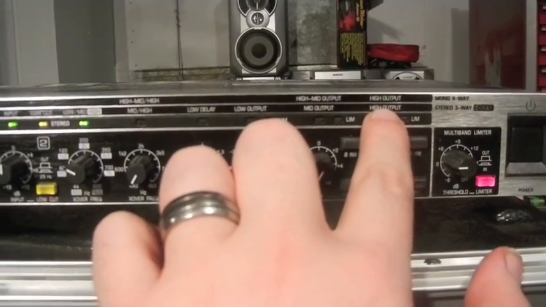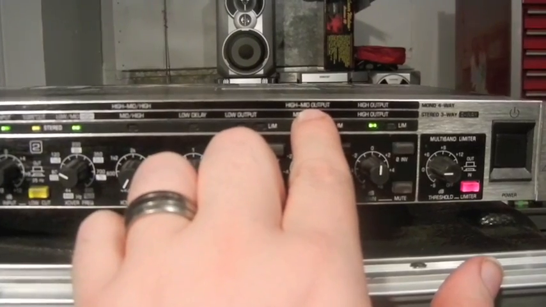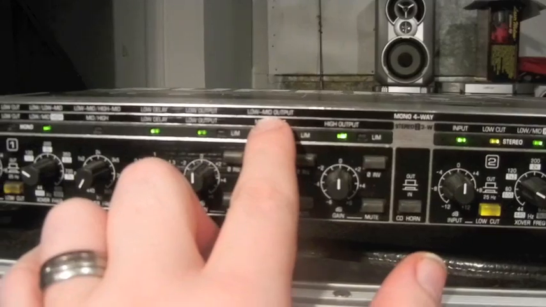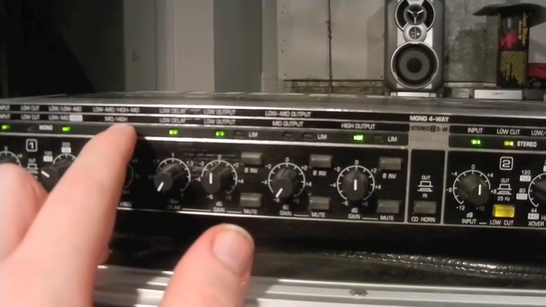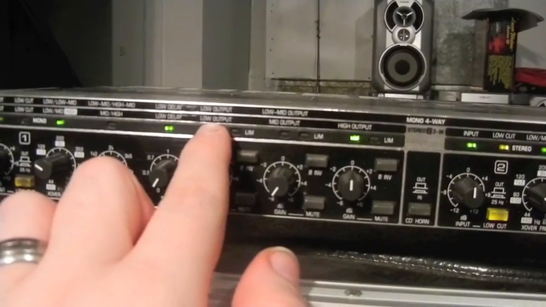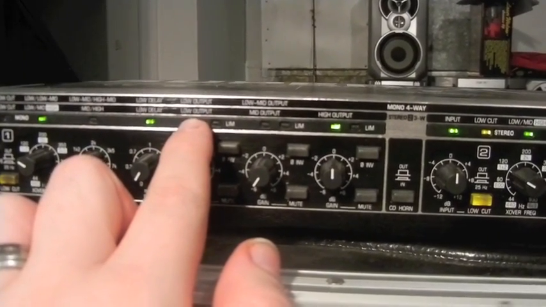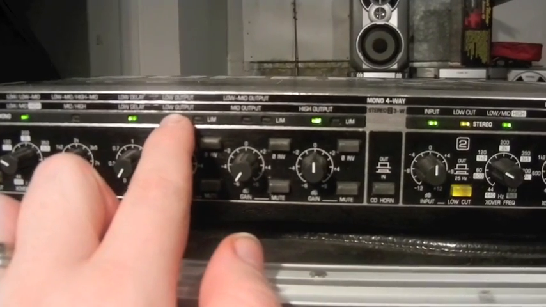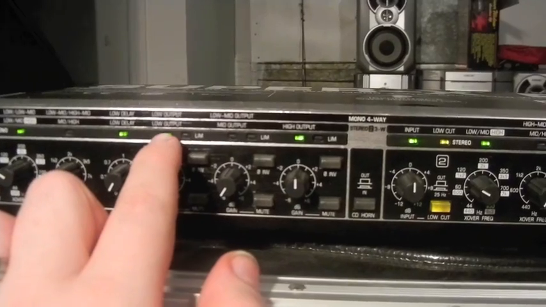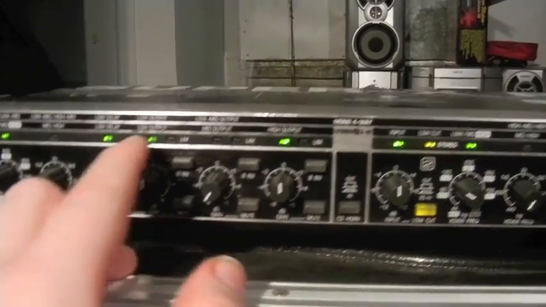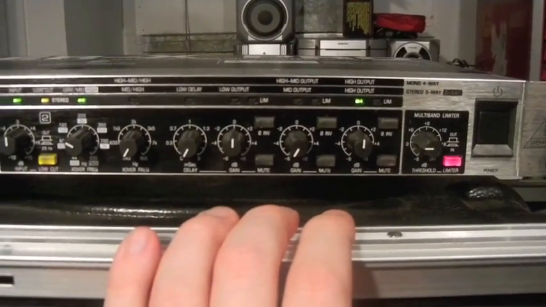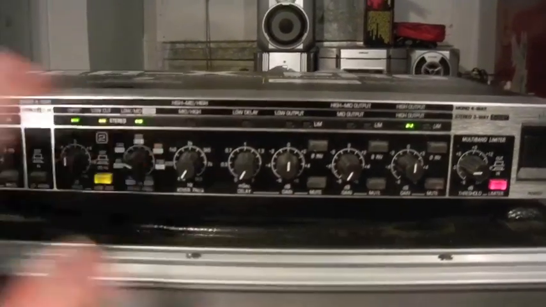So you have a high output, mid output, a low, and then what's labeled as low mid would actually be your low, and then you have low output, which would be your sub. So that'd be if you had like a line array system, something where you need individual amplifiers for a system like that. You need a sub amp, a low amp, a mid amp, and a high amp. So that's how the multi-amp systems work, tri-amping and bi-amping. That gets a little more complicated if you're just starting out, but this one could do that.